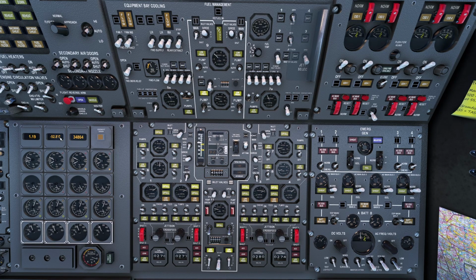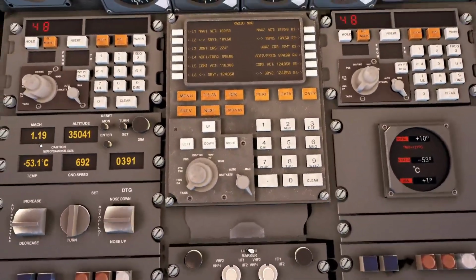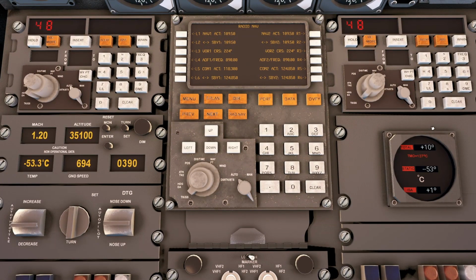Height going up and speed going up. With still a reasonable temperature, but again this is going to come up very soon.